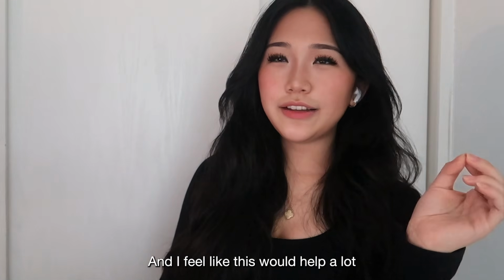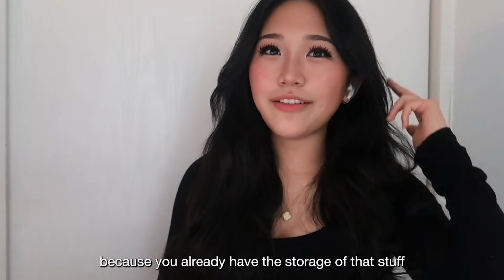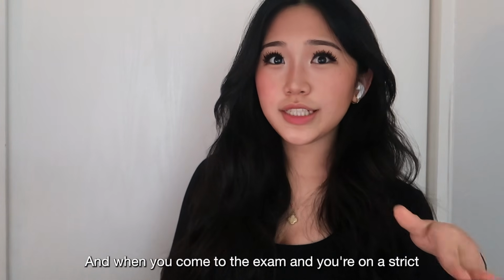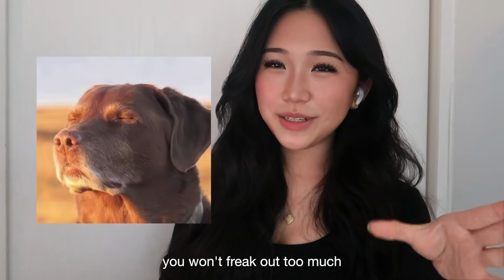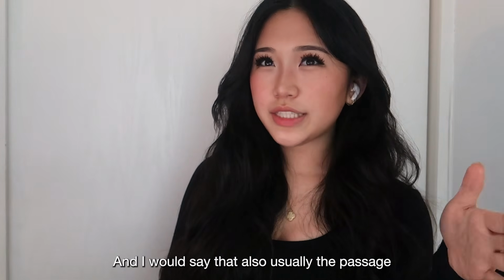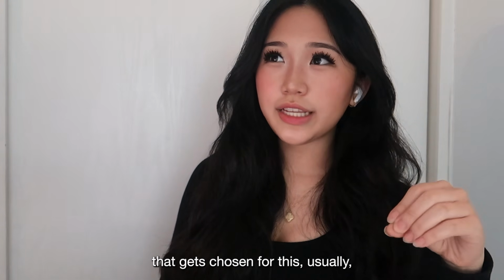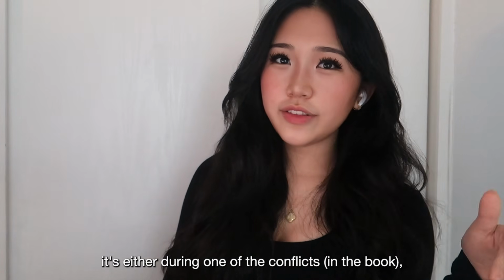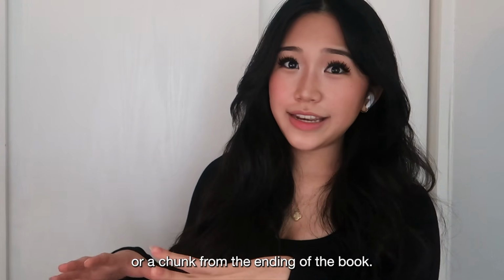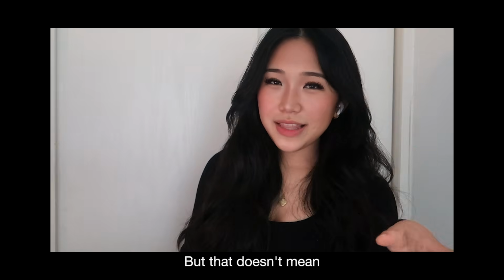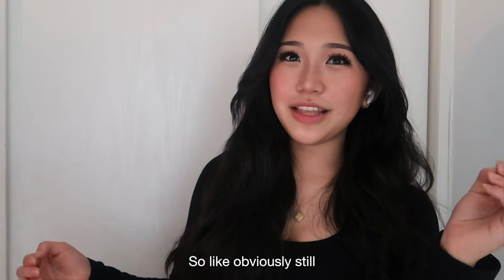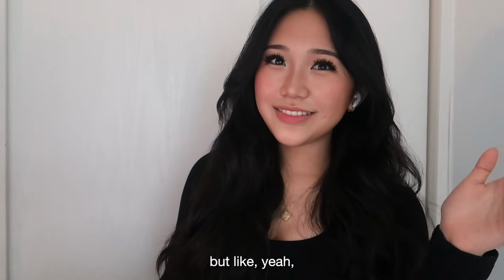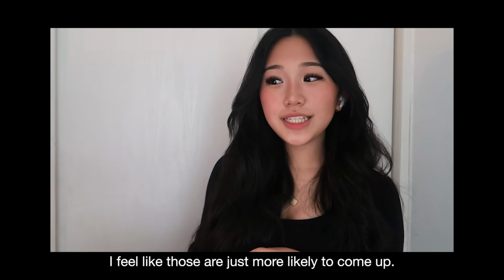You know what I mean? I feel like this would help a lot because you already have the storage of that stuff in your head. And when you come to the exam and you're on a strict time crunch, you won't freak out too much because you already know it. Also, usually the passage that gets chosen is either during one of the conflicts or a chunk from the ending of the book, but that doesn't mean it's exclusive to those things. So obviously still make sure that you know your book well, but those are just more likely to come up.